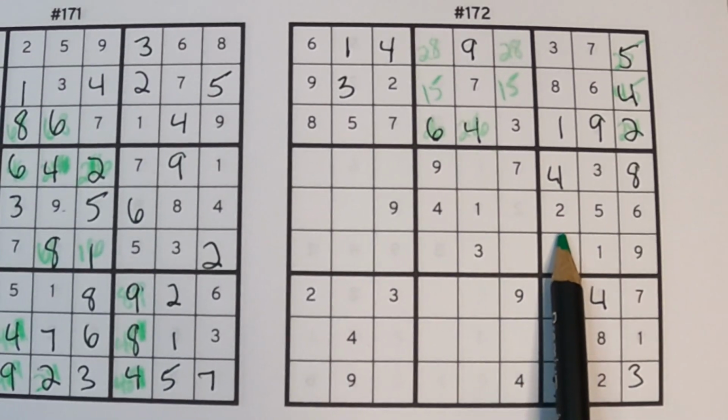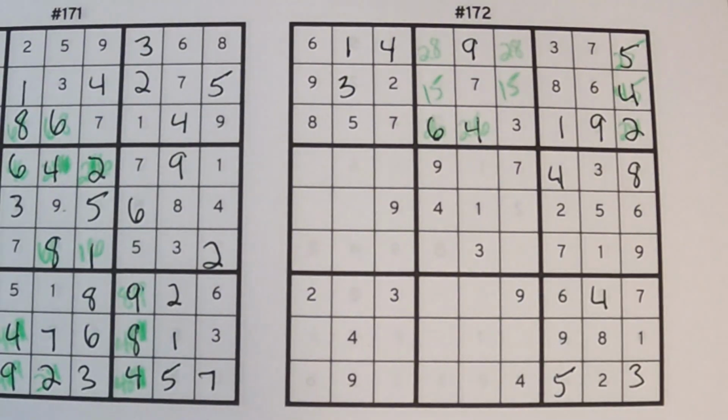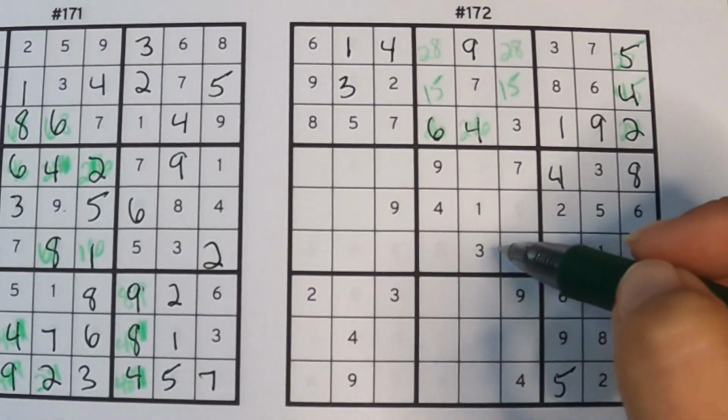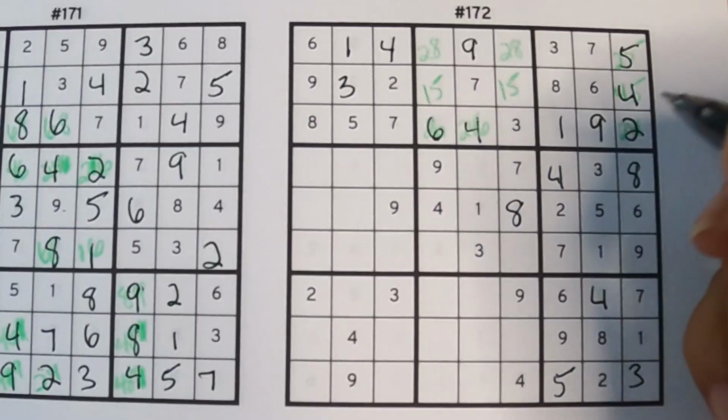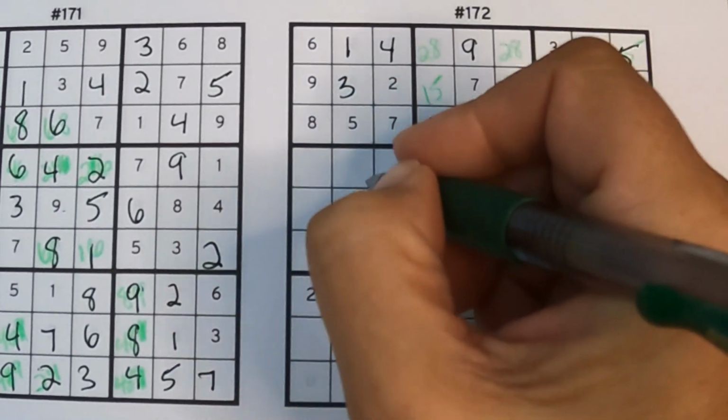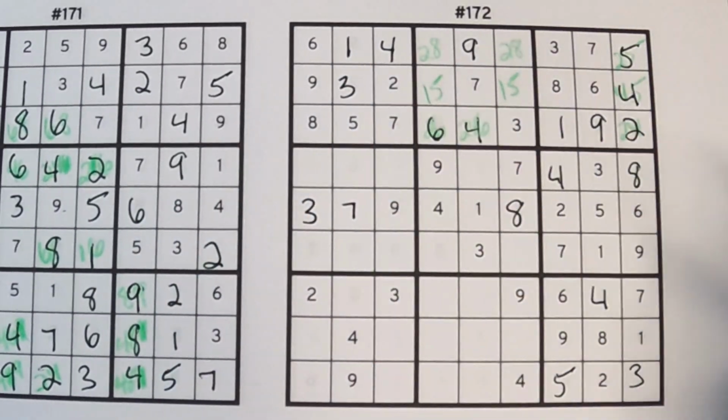For this row, we're missing 3, 7, and 8. We've got 3 and 7 here, so this is our 8. 3 here, so 7, 3.